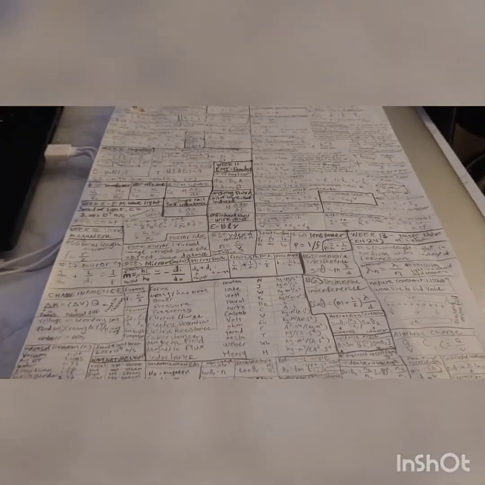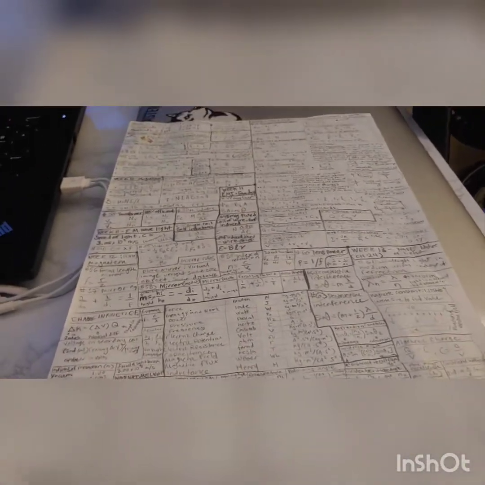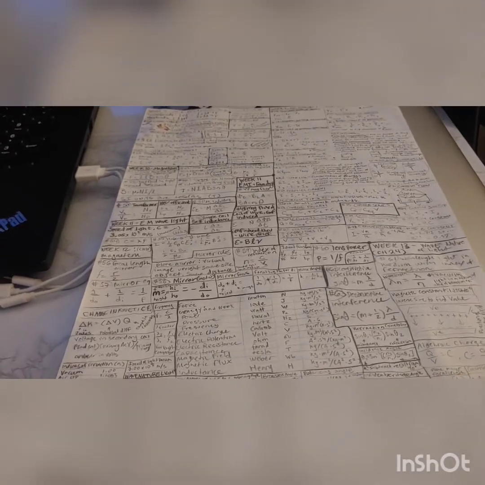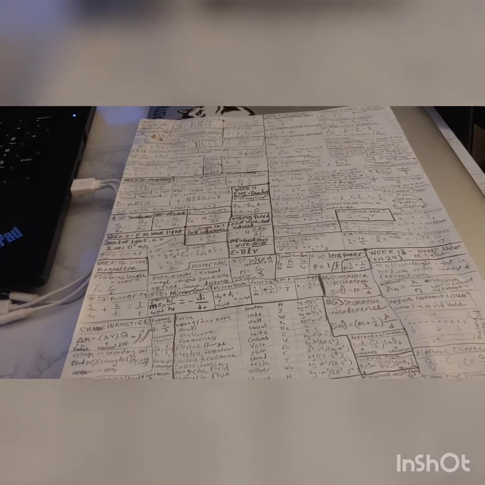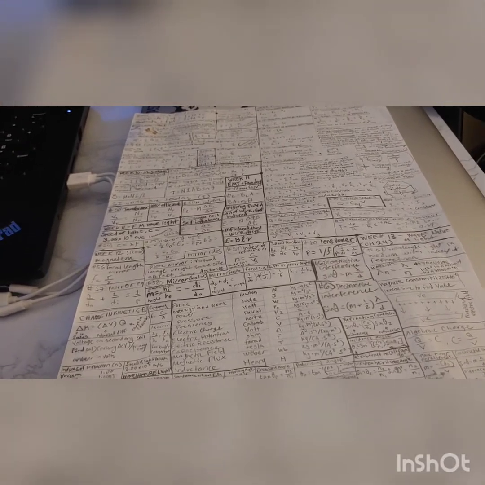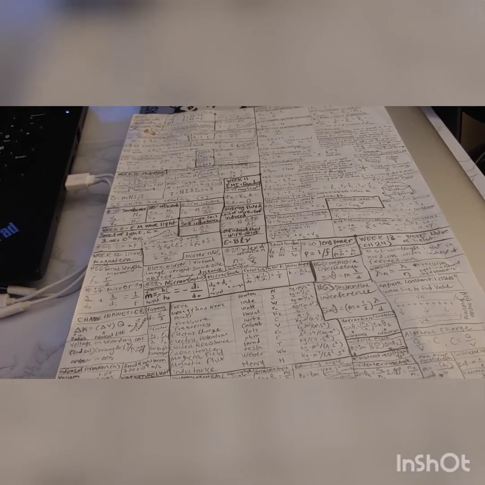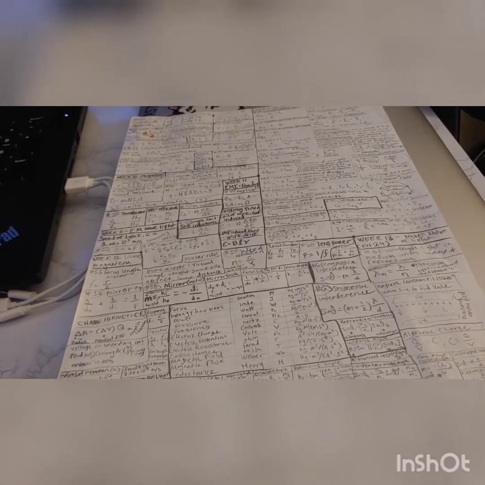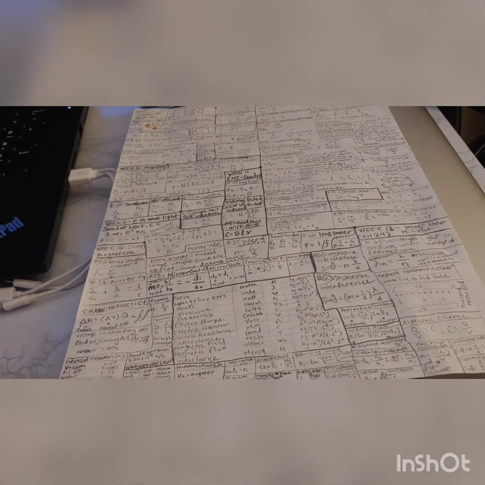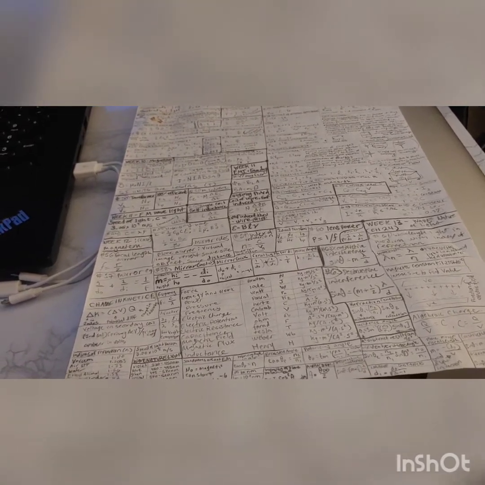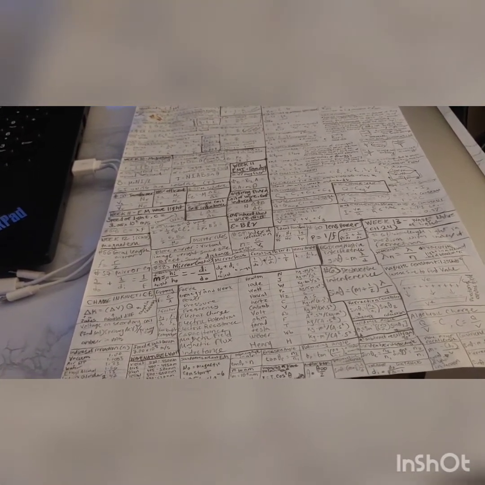So the great thing about physics is this stuff doesn't really change. So I'm pretty sure that this piece of paper will be useful. I know I'm definitely going to be using it for the remaining circuit courses and electronics courses that I have. This is my security blanket. I freak out when this thing goes missing.